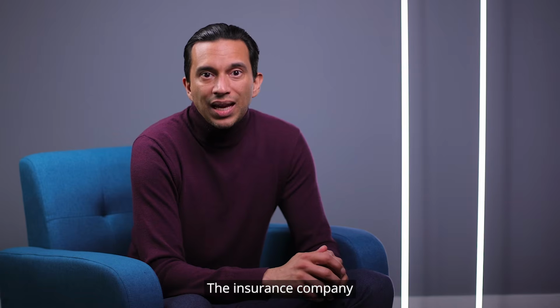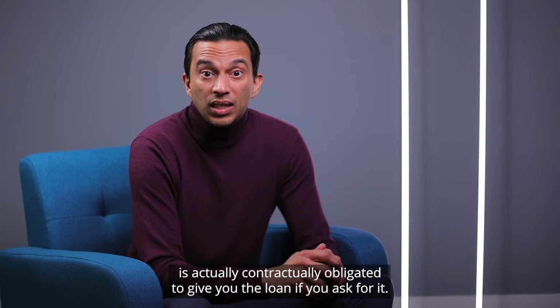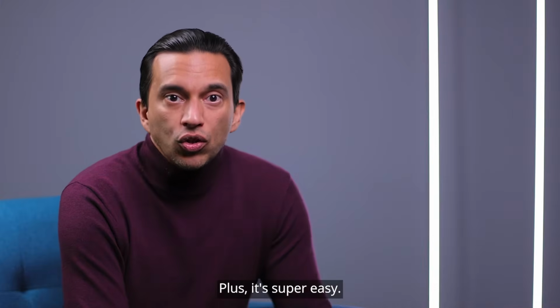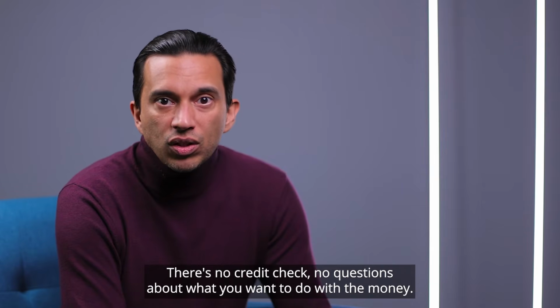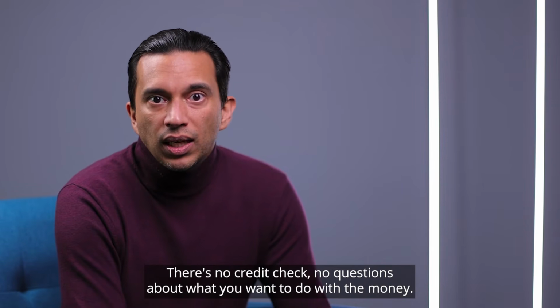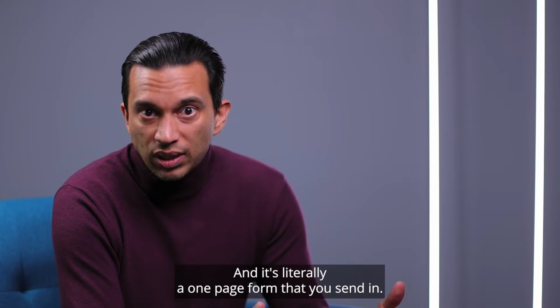The insurance company is actually contractually obligated to give you the loan if you ask for it. Plus, it's super easy. There's no credit check, no questions about what you want to do with the money. It's literally a one-page form that you send in, and they give you the money.